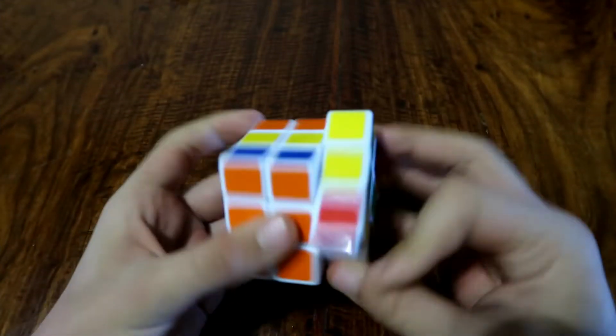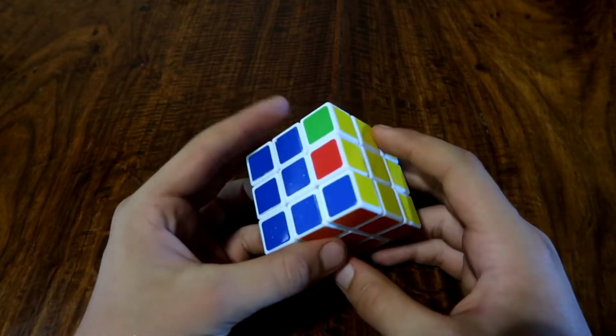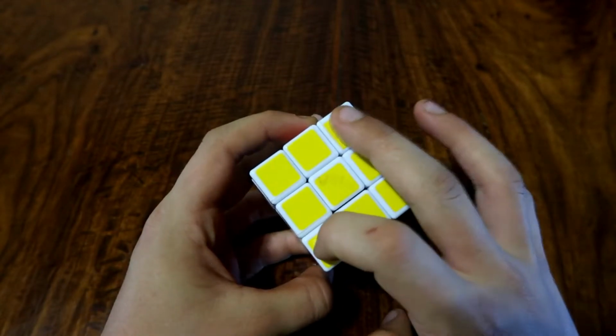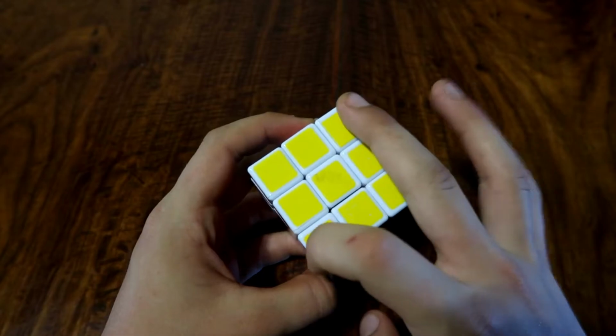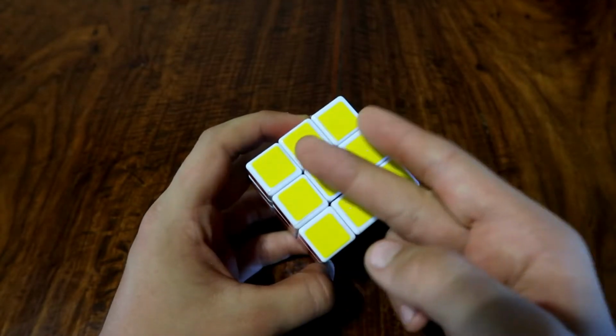Alright, so the next one we have is YPerm. And YPerm is just where you have two corners that are opposite. These two corners need to switch, and then the edges have to switch right here.